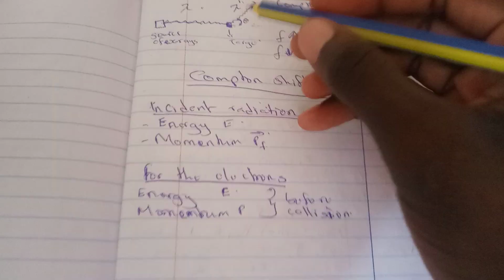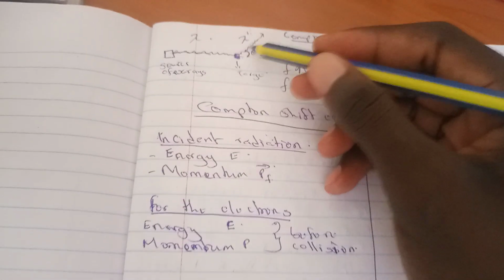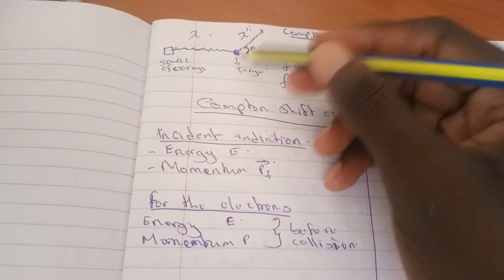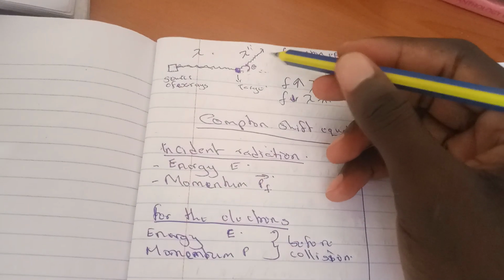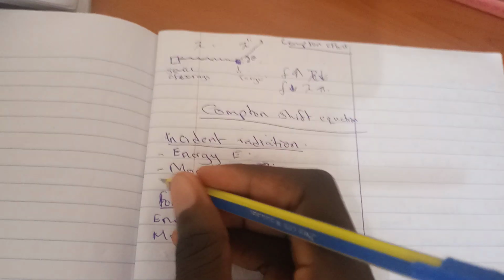Now we have also the reflected radiation, this one which is being reflected. We forgot something here.